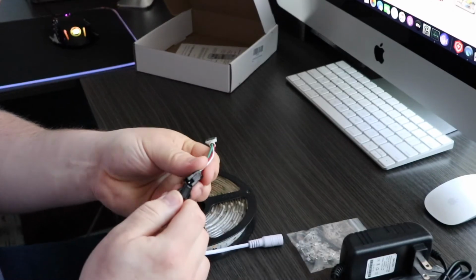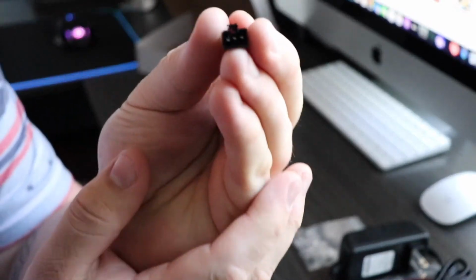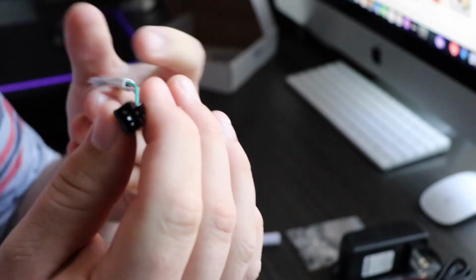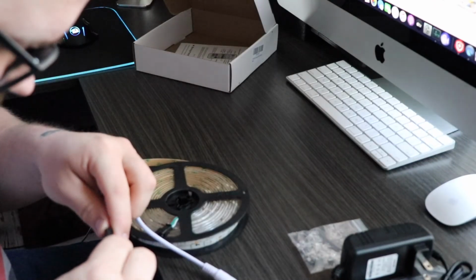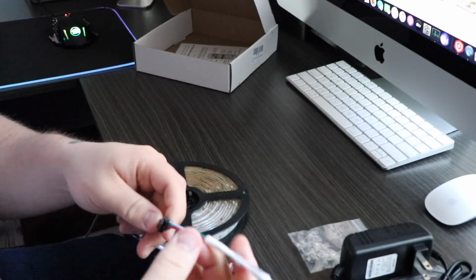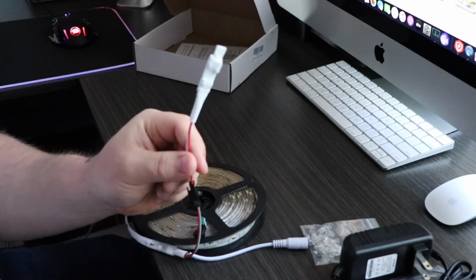this plugs in. Yeah, see, that's how you can tell these are cheap. Like all the little pins in there are all crooked. Oh well, just gotta kind of finesse it. There we go.